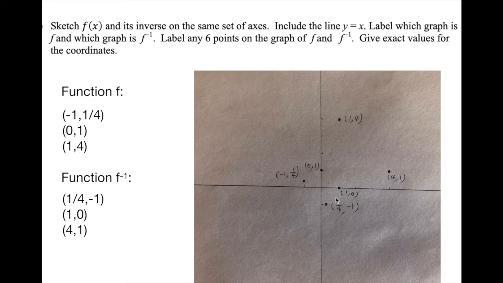For the f inverse, you can also draw those 3 points. And then you want to connect them to get your picture. So for the function f of x, it should be here. And for the function f inverse, it should be here. And y equal to x is in the middle here. So you can see in your picture, f and f inverse are symmetric about the line y equal to x.